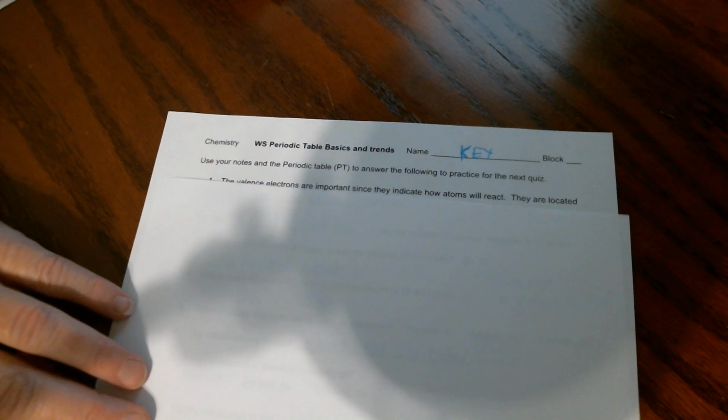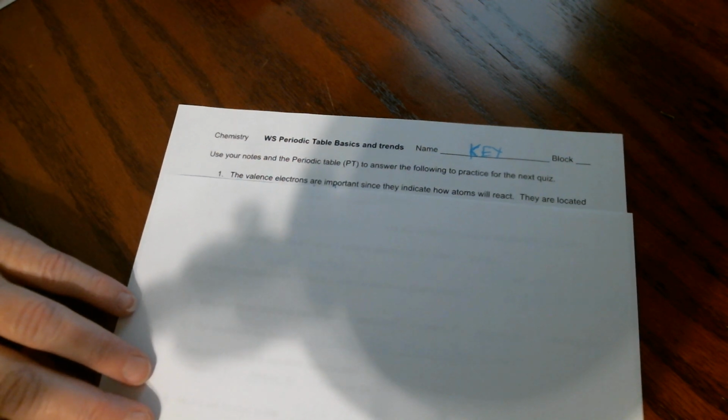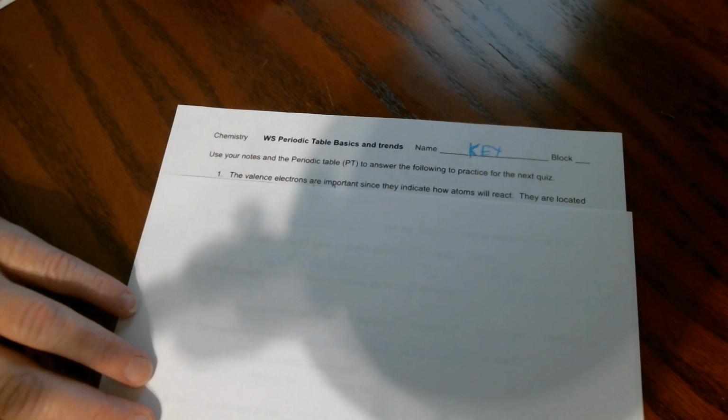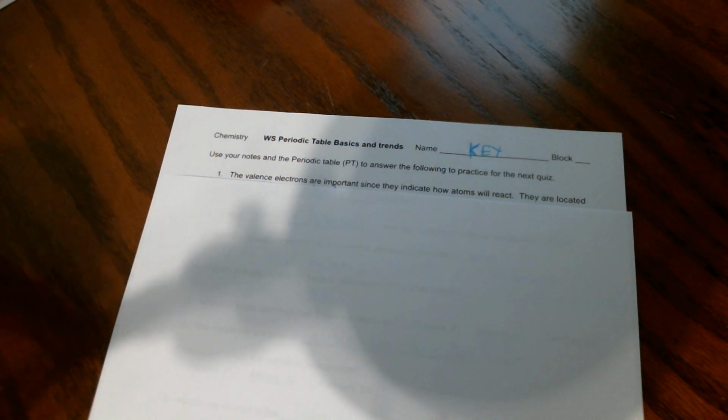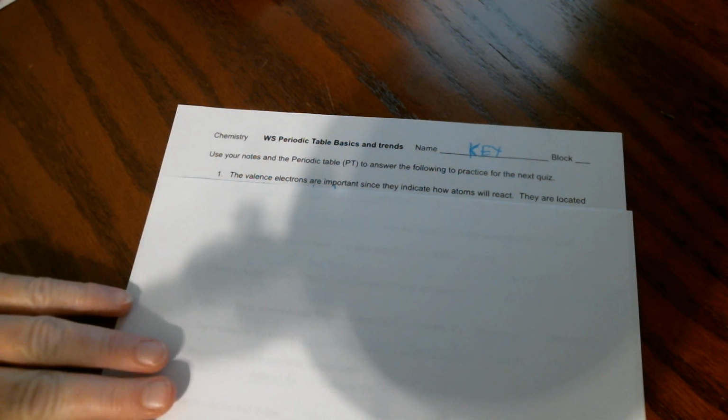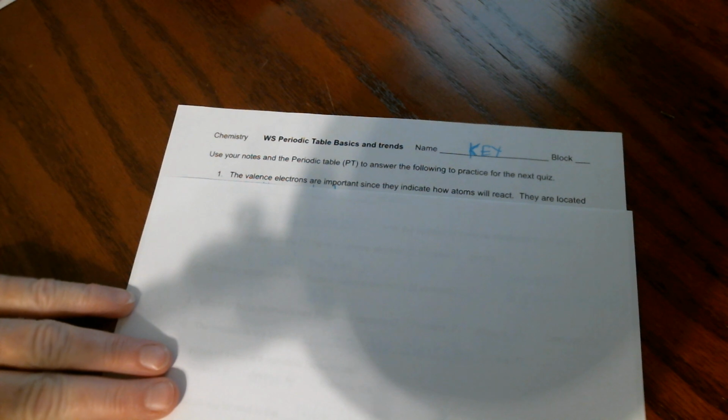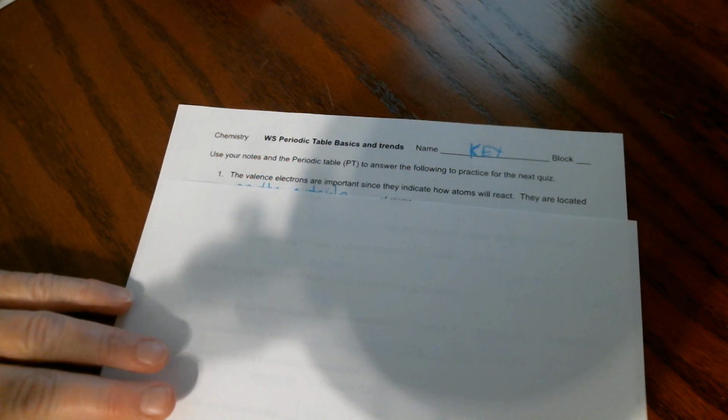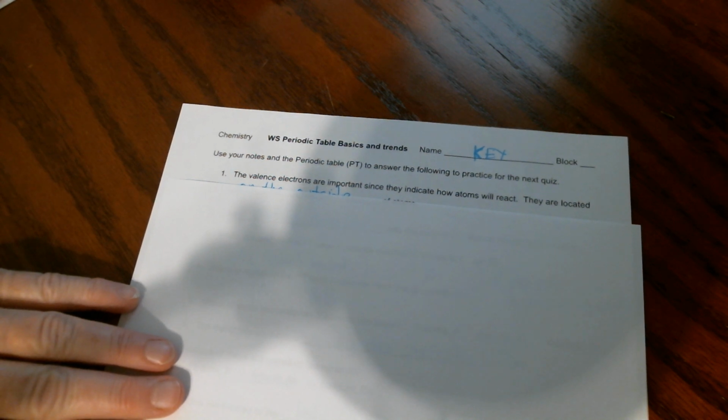Hello everyone. I wanted to go over what you need to know for our next quiz. These are things that we've covered, but I just want to make sure that you understand how I'm getting the answers to this worksheet. So if you have questions, I've got some links to videos, or ask me or ask a friend. So let's talk about valence electrons.